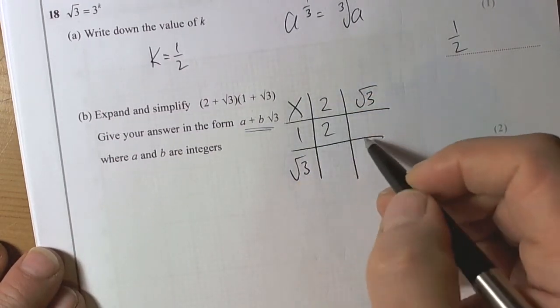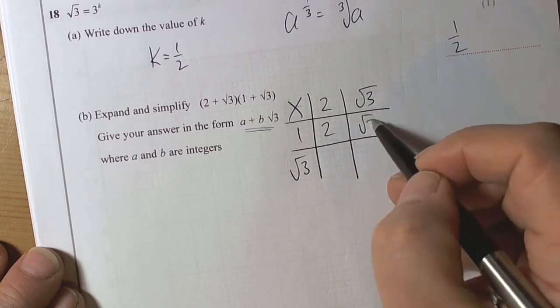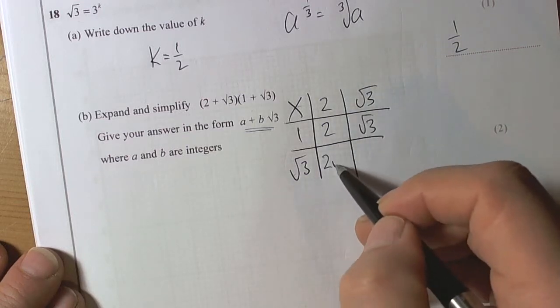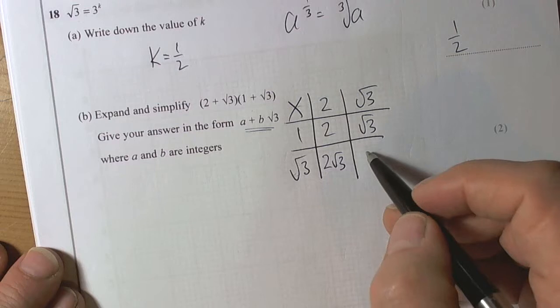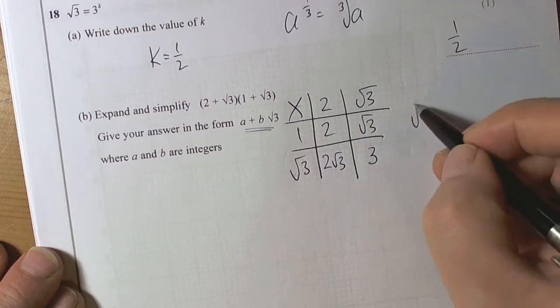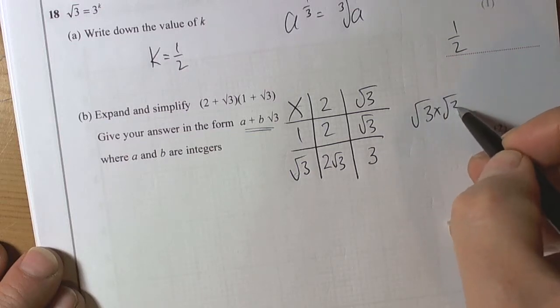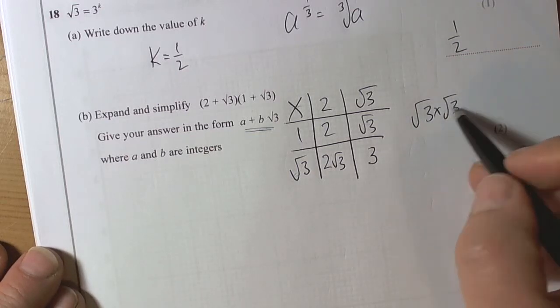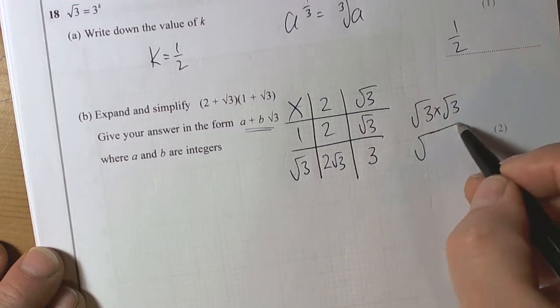So 2 times 1 is 2, 1 times the root of 3 is just a root 3, 2 times root 3 is 2 lots of root 3, and a root 3 times a root 3 cancels the root out because you times it by the same root to give you 3. If you're not sure why that worked, then remember your rules of surds. Times in roots, you can put them together into a single root.